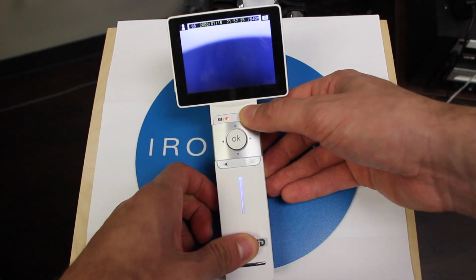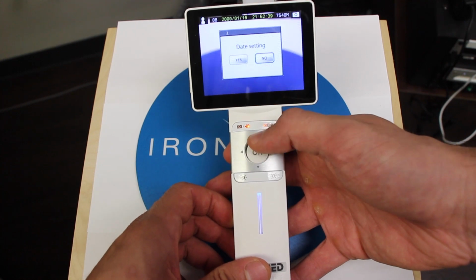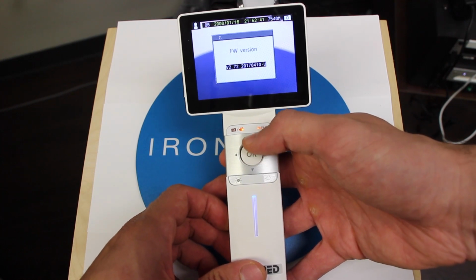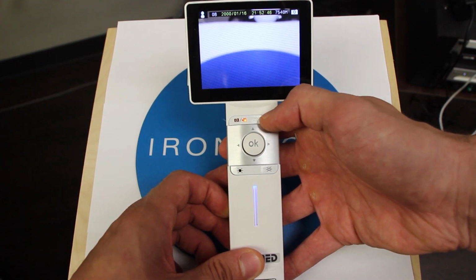We also have the menu button. This will allow you to cycle through different menu options. Most of these will generally stay the same. If you want to exit menu mode, you just press the menu button again.